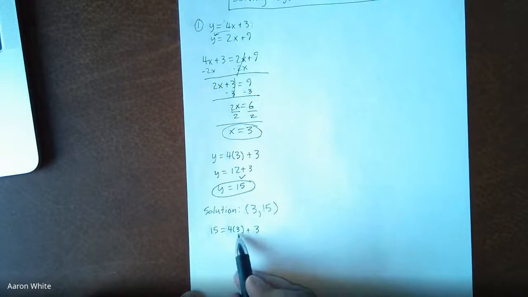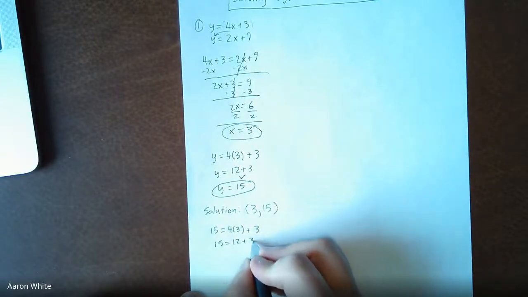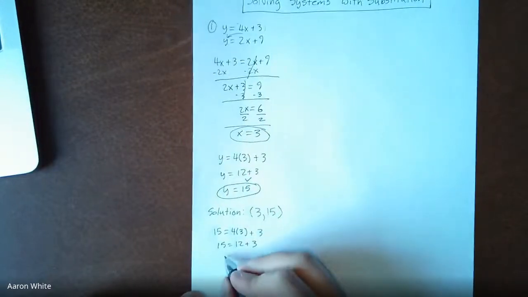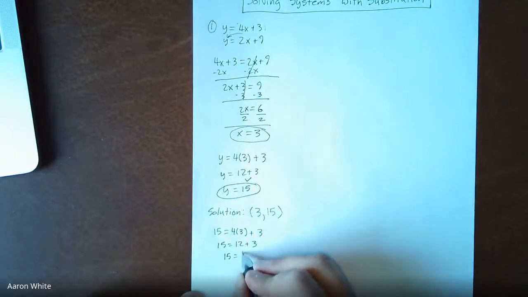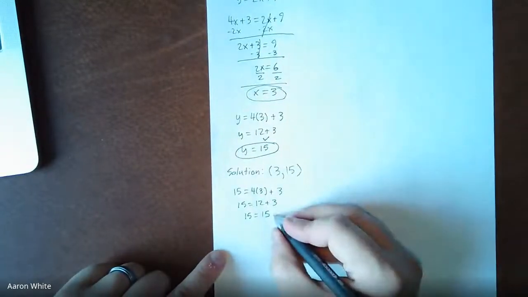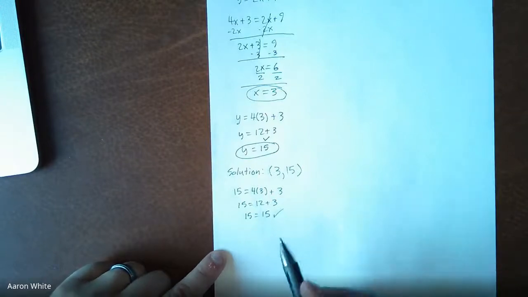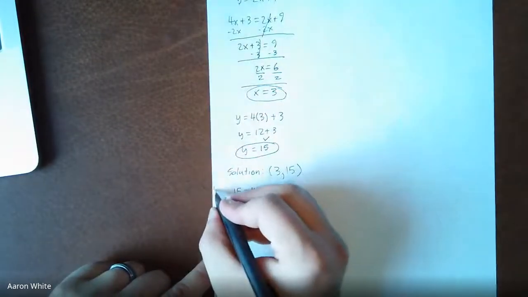We know that 4 times 3 is 12, so we have 15 equals 12 plus 3. We know that 12 plus 3 is equal to 15, so we have 15 equals 15. So we can go ahead and check that off. So we know that solution works for that equation.